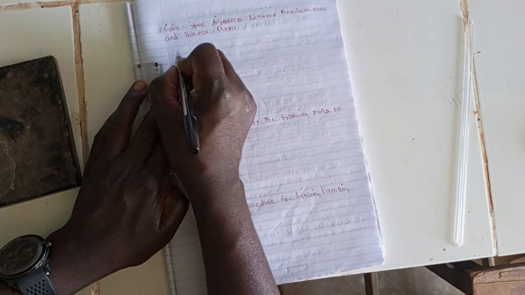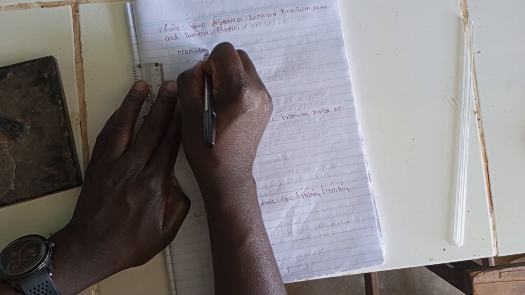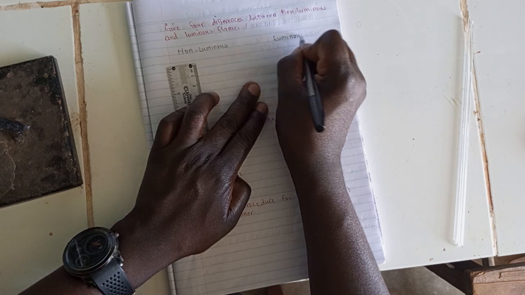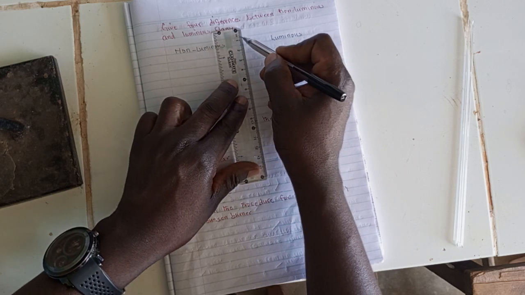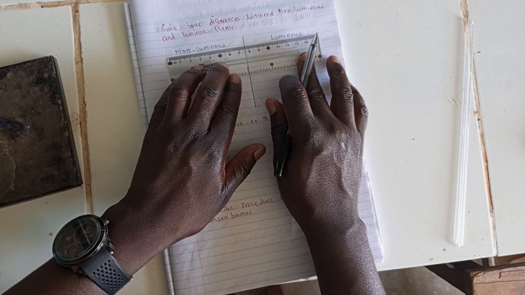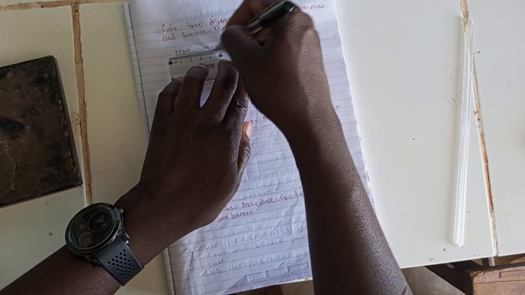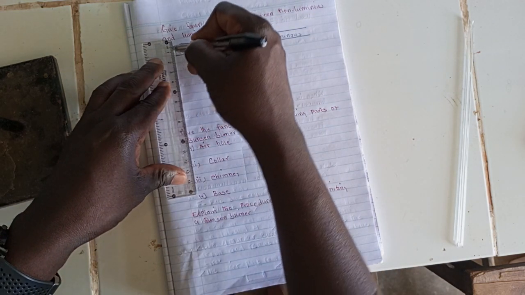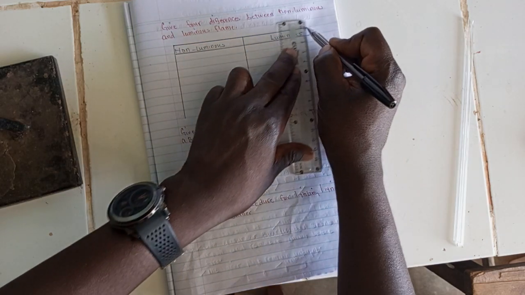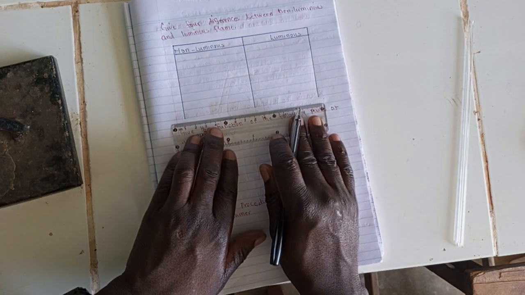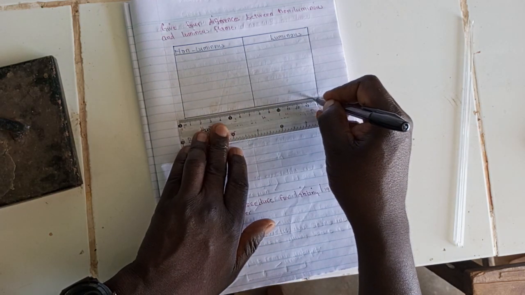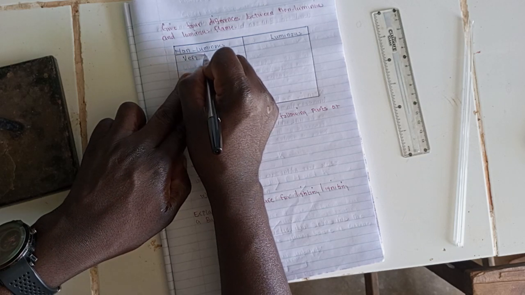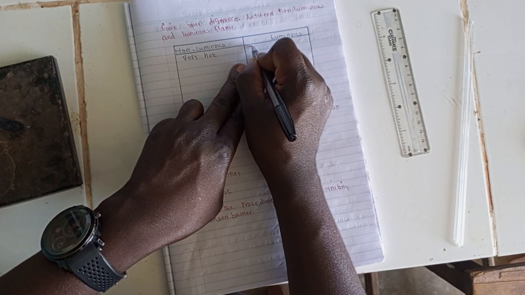We start with the non-luminous, then we have the luminous. The non-luminous flame is very hot, while on the other side this one is fairly hot.